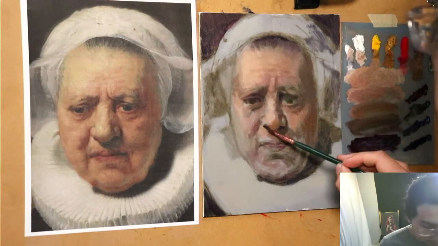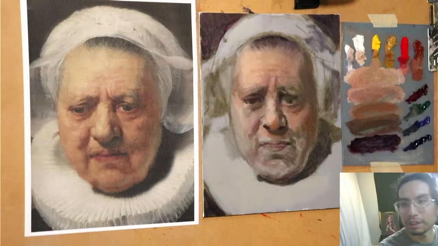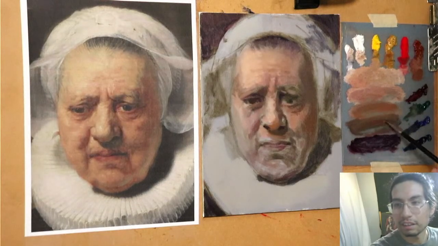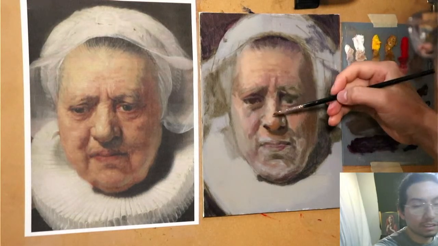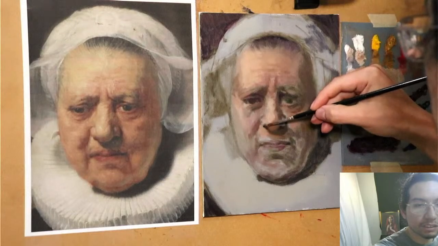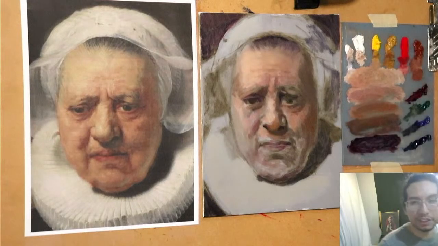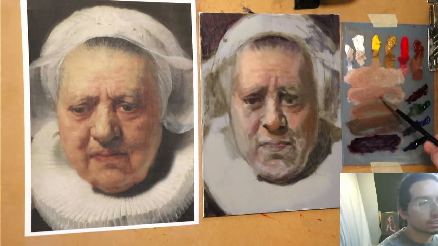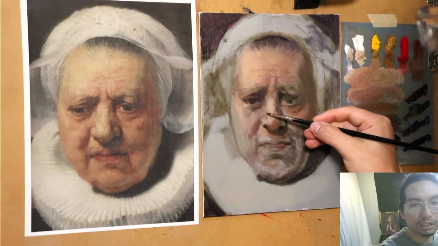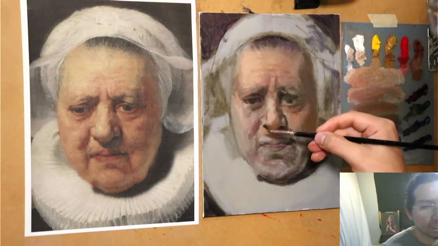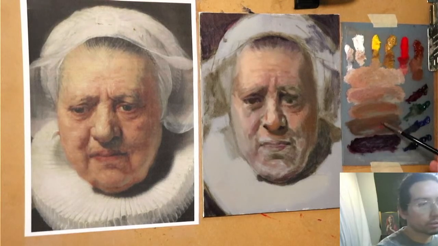I gotta blur my eyes and paint what I see when I blur my eyes, and I cannot get hung up on likeness or anything like that. I just have to focus on the shapes relative to one another and nothing else. Even at this stage, anatomy is not even in my mind. I'm just working with shape.